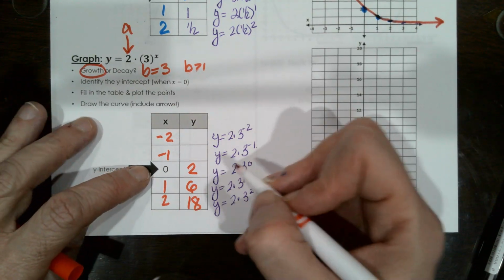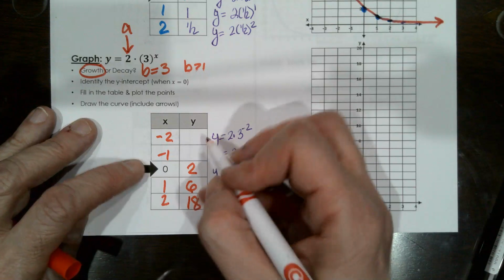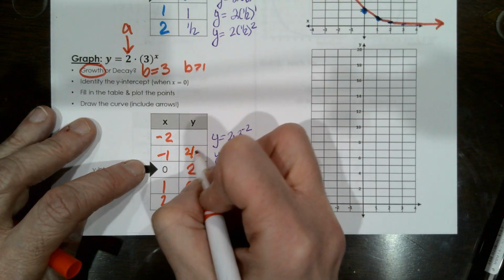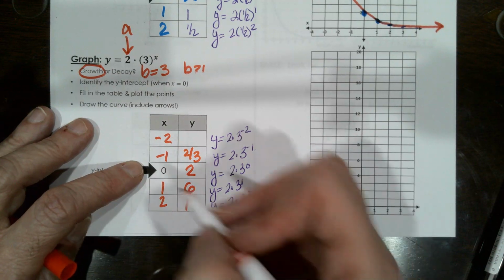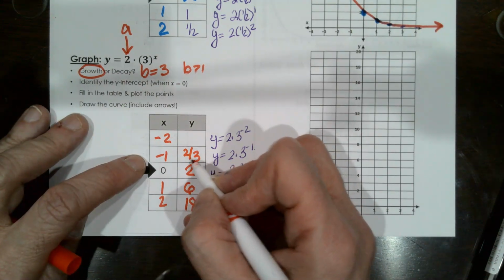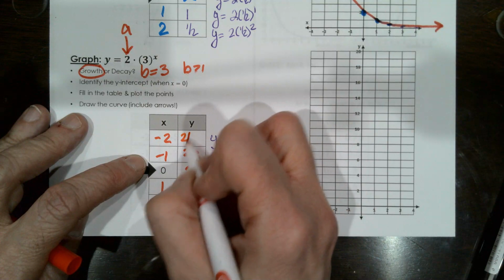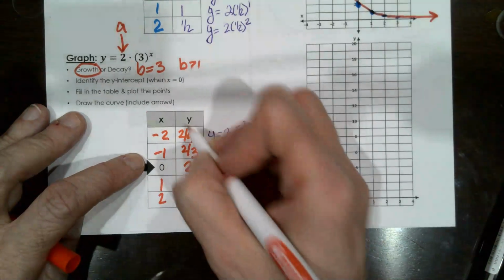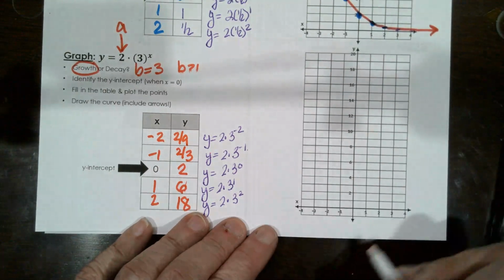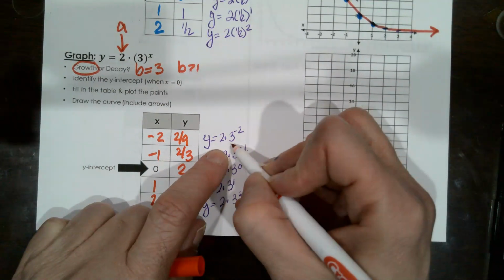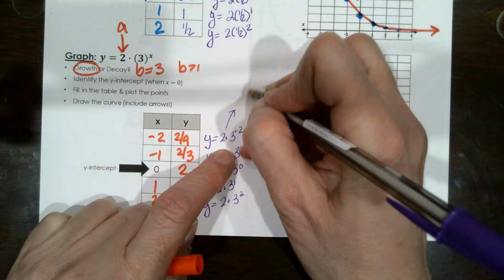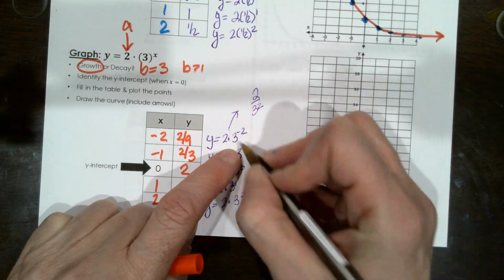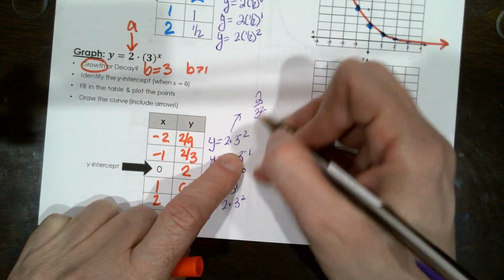If I take 2 and divide by 3, I'm going to get a fraction, 2/3, which is not really something I wanted to graph, but hey, I'm going to have to do it. Divide by 3 again, I'm going to get 2 over 9, so I'm going to keep getting smaller and smaller as I go this way. And again, 2 times 3 to the -2, remember that's 2 over 3 squared, if you're more comfortable doing it that way.